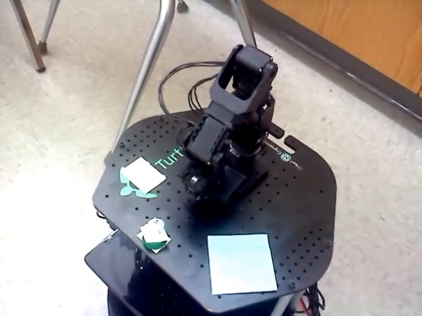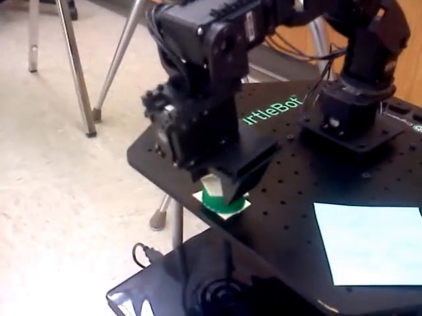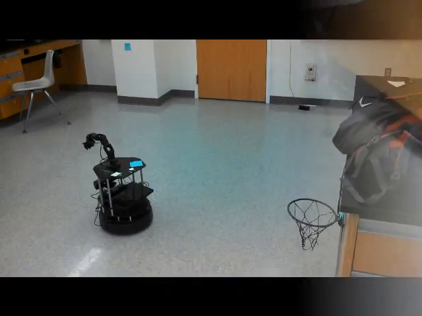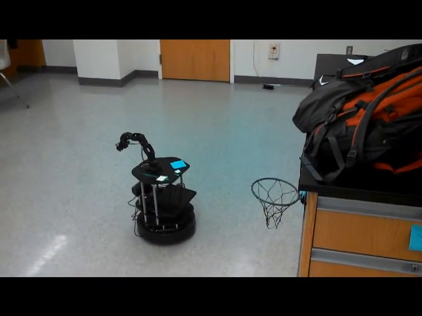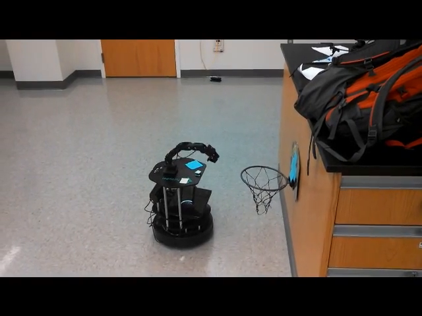Now we're going to look in more detail at the actions that the robot performs. Here's a close-up view of the motions that the arm performs to pick up the ball. And now we show an alternate view of the robot actually making the shot.